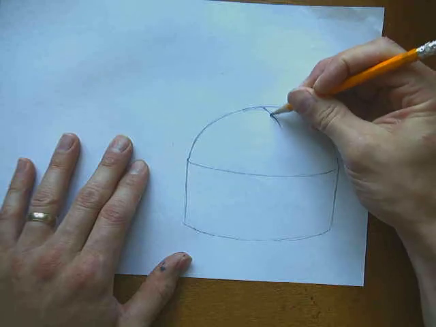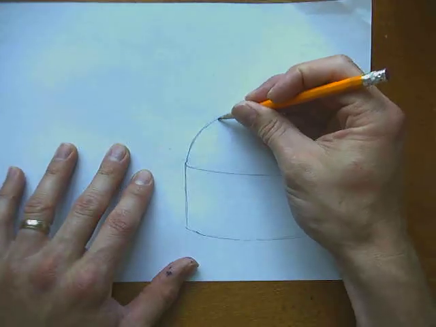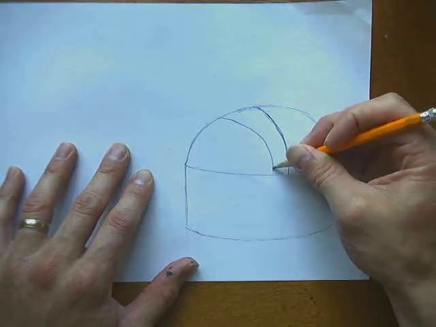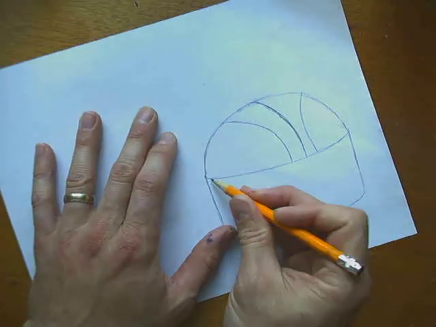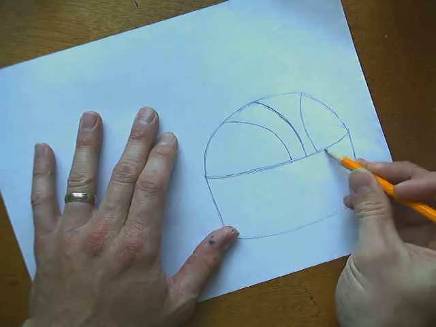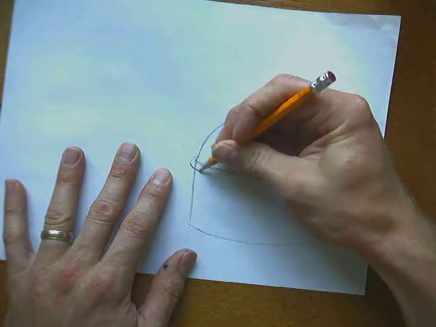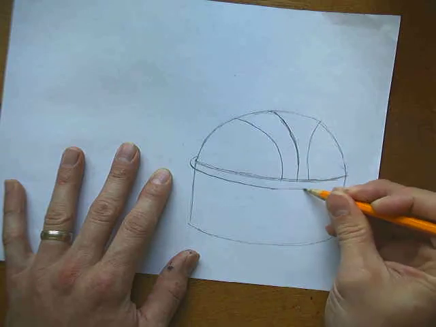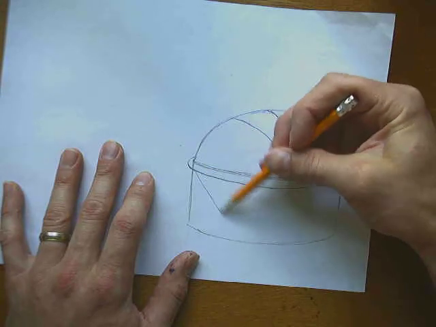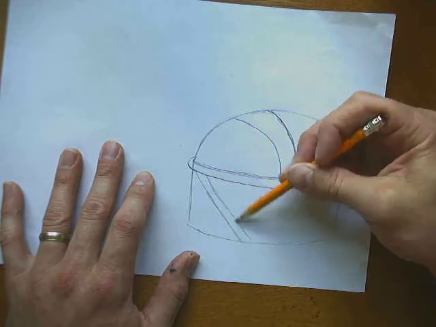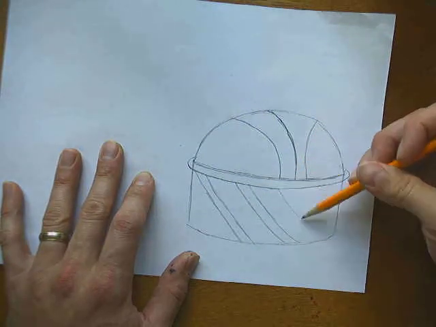And then, since this is a sports arena, what I'm going to do is I'm going to draw some lines on here to make it look three-dimensional. And draw my line there. And then down here, I'm going to add some diagonals.